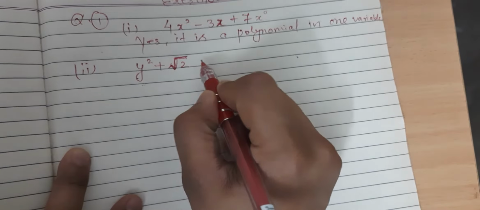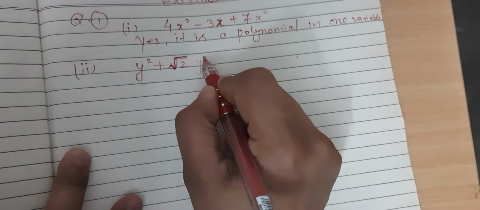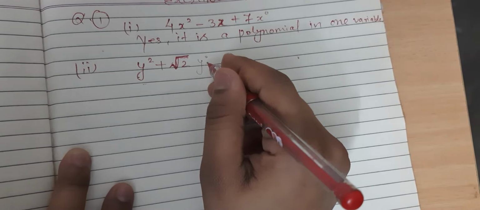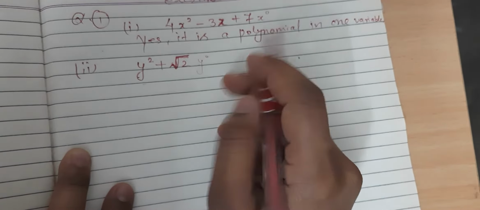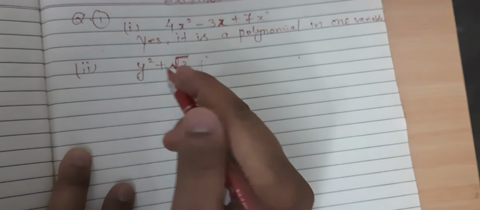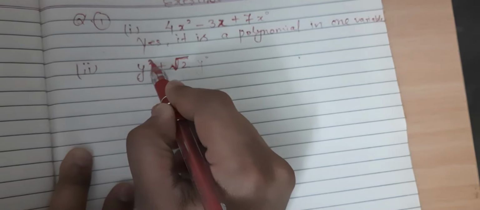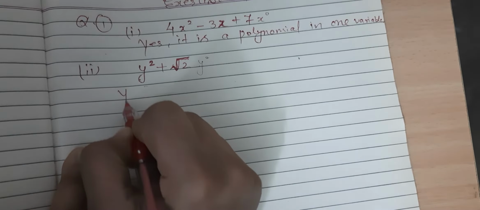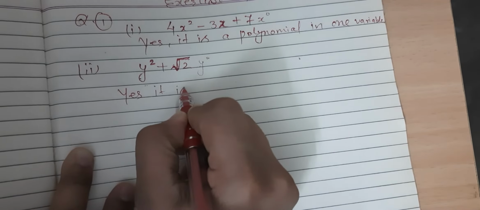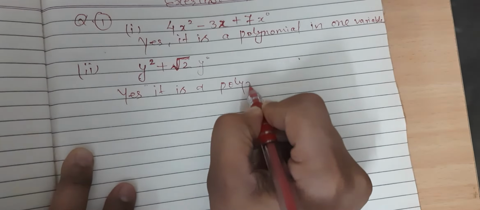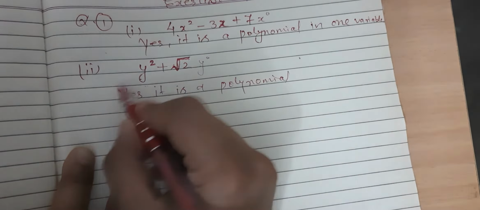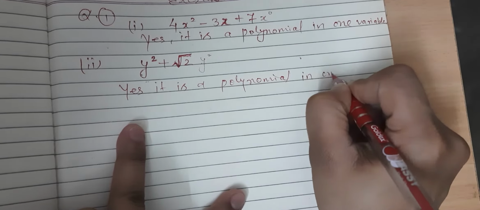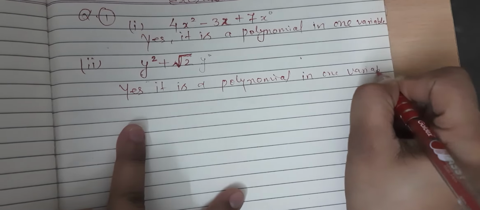And here you can write it as y raised to the power 0, which is again a whole number, but no need to write it again and again, because y raised to the power 0 is 1 only. So again it is a polynomial. Since we are using only one variable, yes, it is a polynomial in one variable.